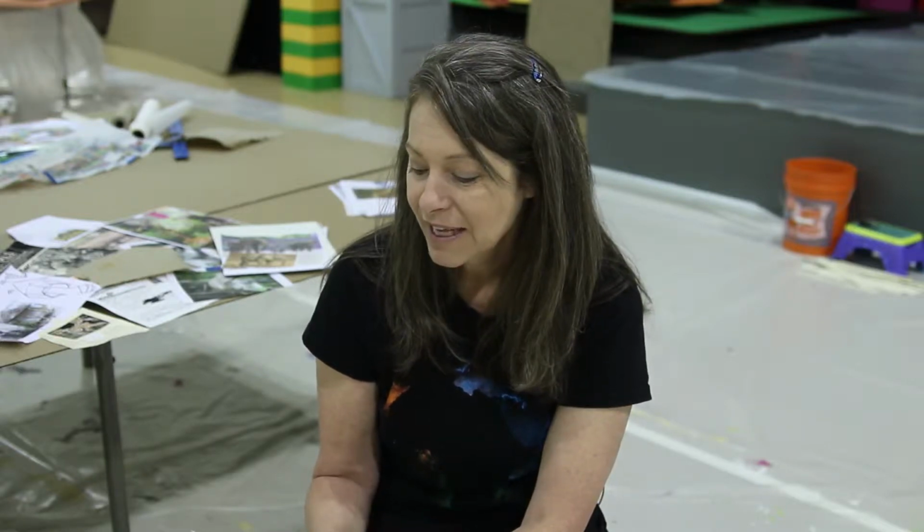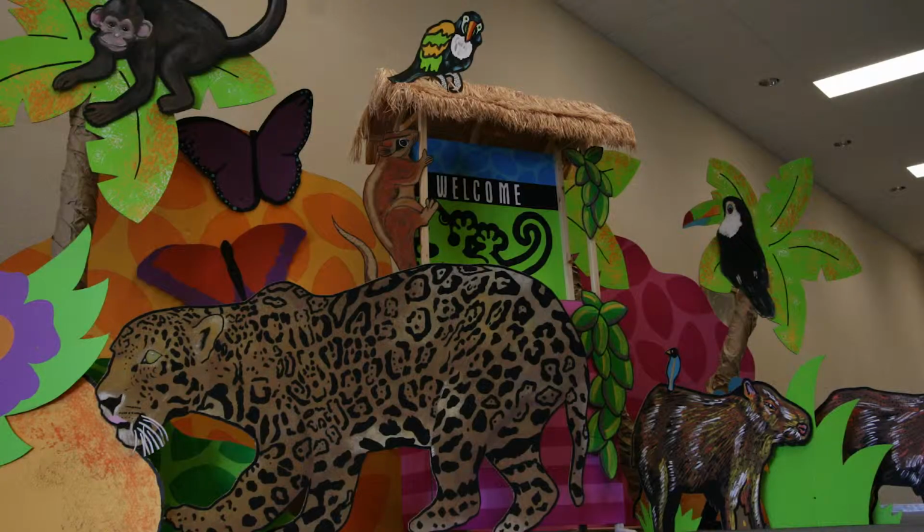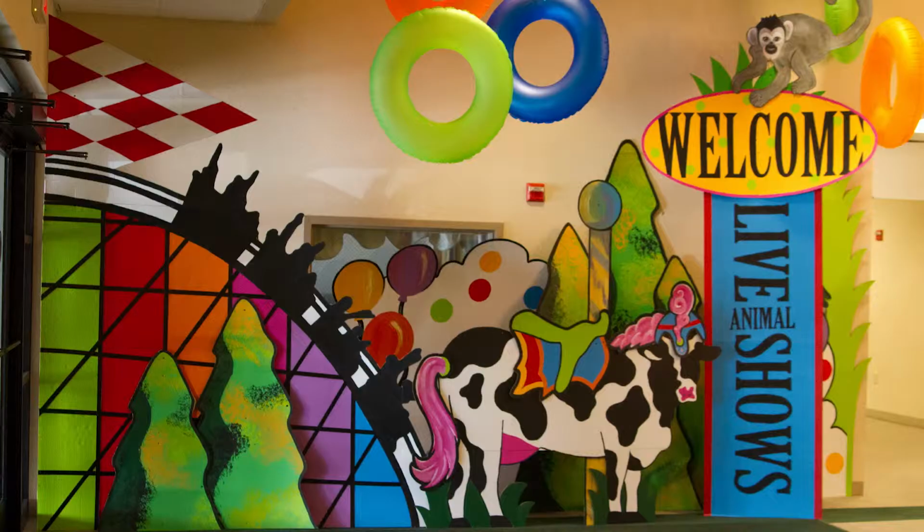We have another really awesome question here. What factors are different between the main stage set and the welcome areas? I haven't really talked about the welcome areas. But they are different, they are simpler than the main stage, but they do have some things in common too.